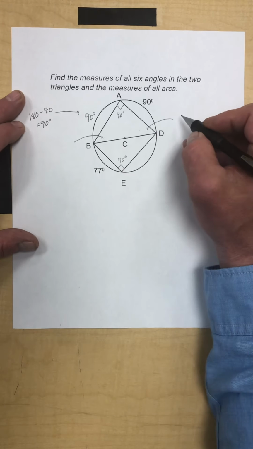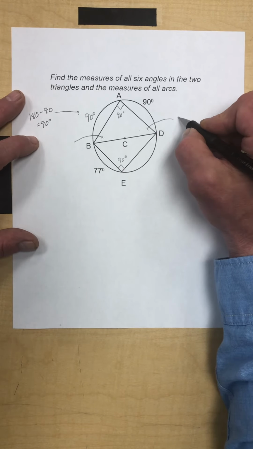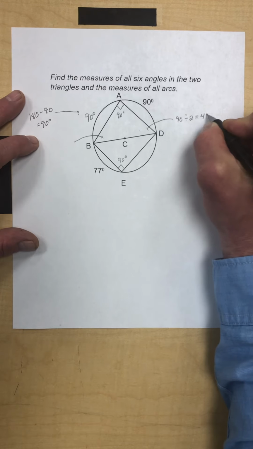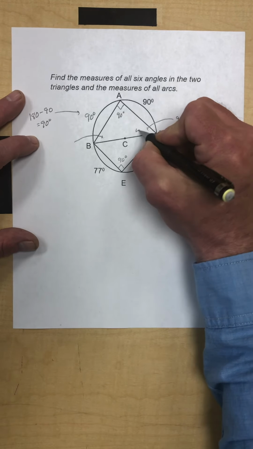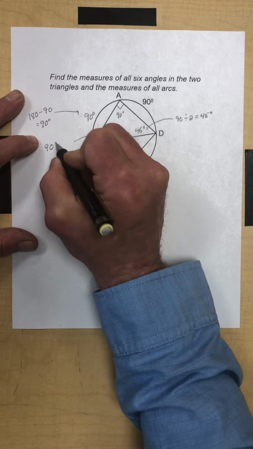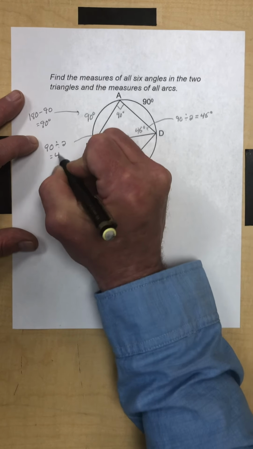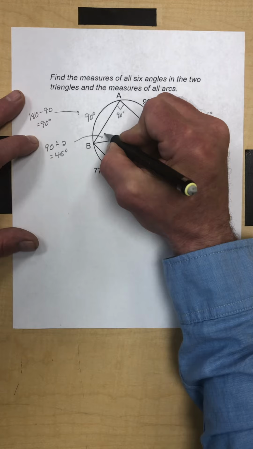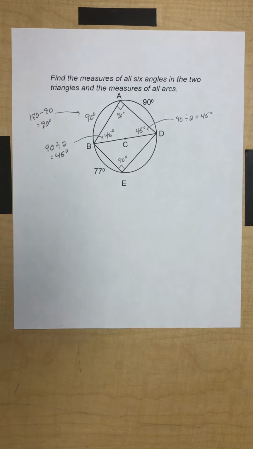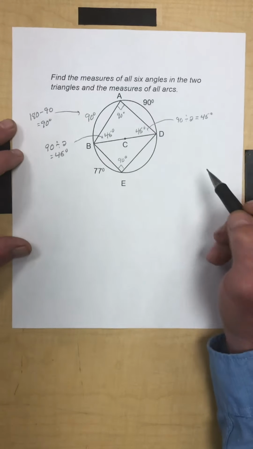The measure of the inscribed angle is half the measure of the intercepted arc, so we go 90 divided by 2 to get 45 degrees. We do the same thing over here, 90 divided by 2 to get 45 degrees. So we've got a 45, 45, 90, one of our special right triangles.